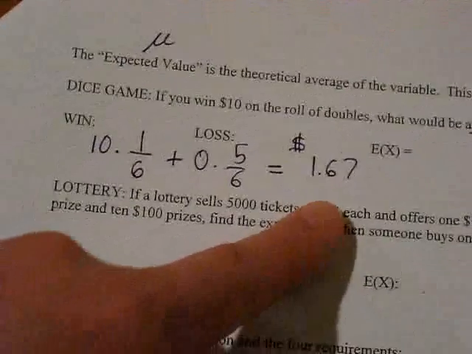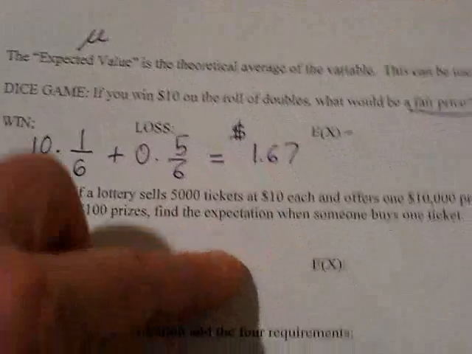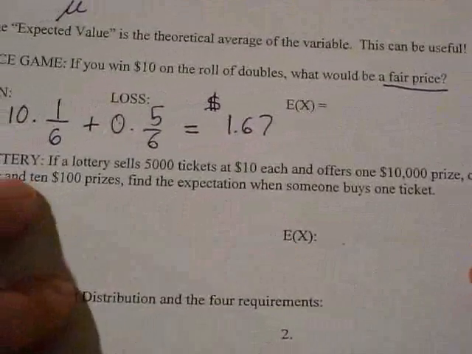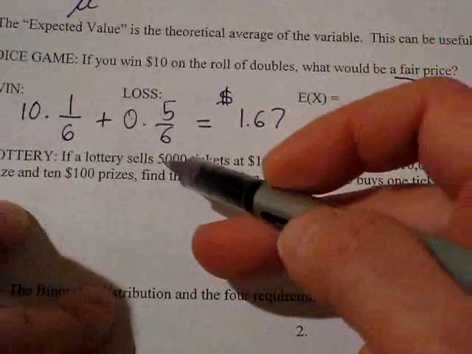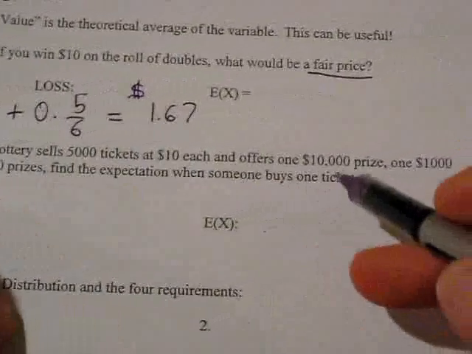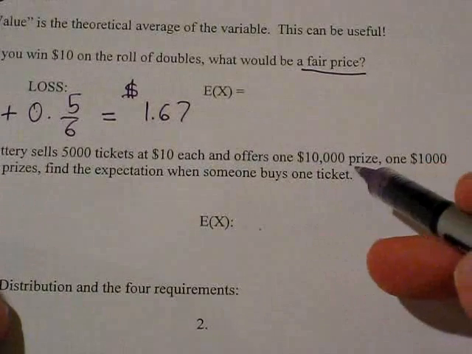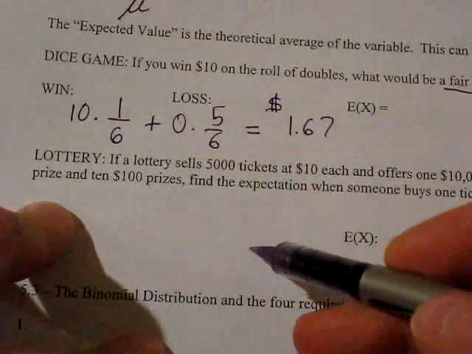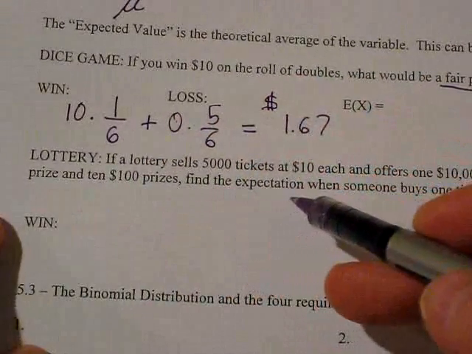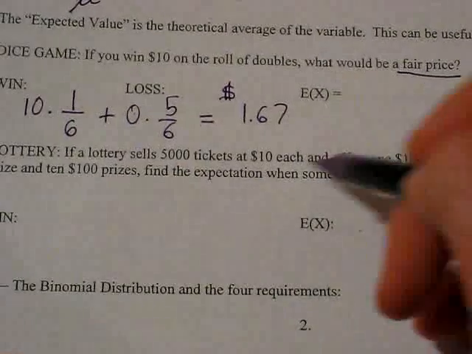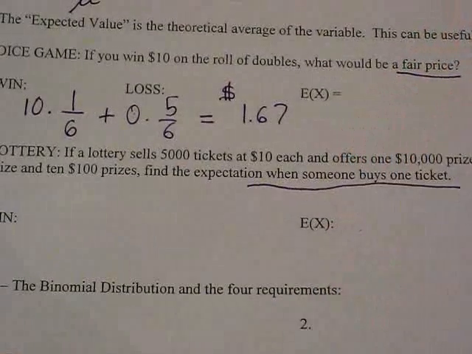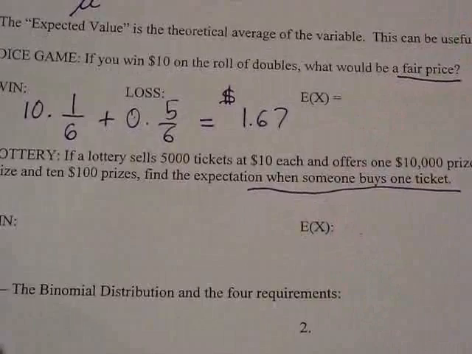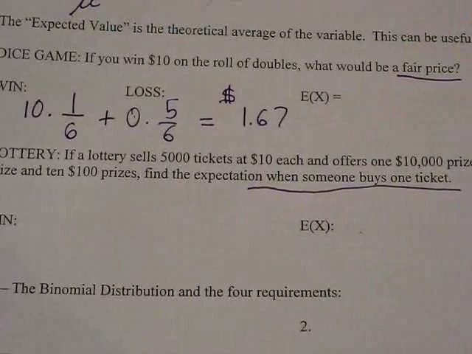Now, what we'll do is take a look at this process, but instead we'll change the question a little bit. Here's a lottery. A lottery sells 5,000 tickets at $10 each, offers one $10,000 prize, one $1,000 prize, and ten $100 prizes. Find the expectation when someone buys one ticket. Now, what we're not doing is looking for the fair price. We're looking to see what the expectation is after buying a ticket.